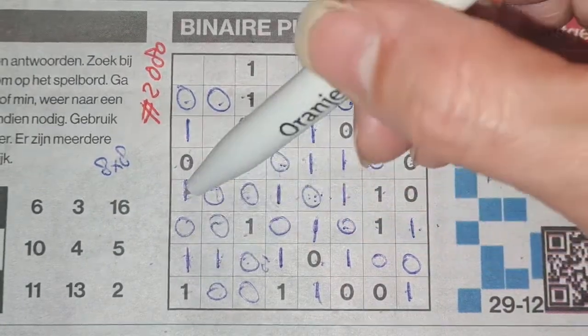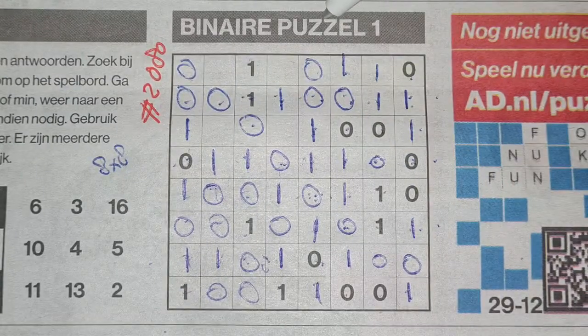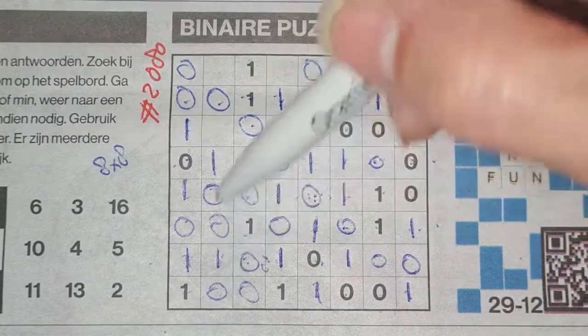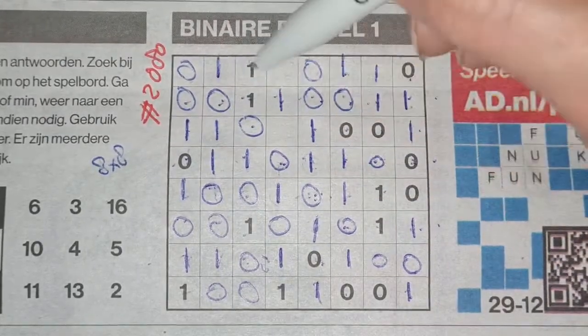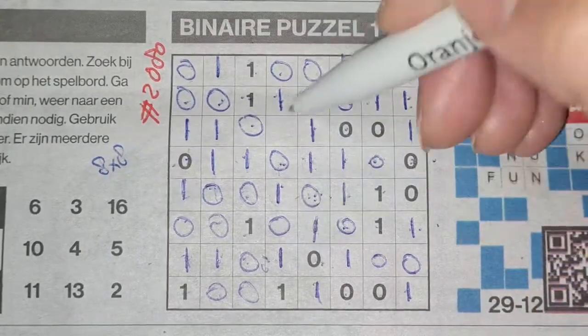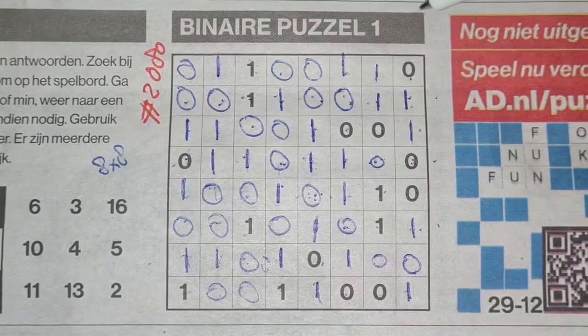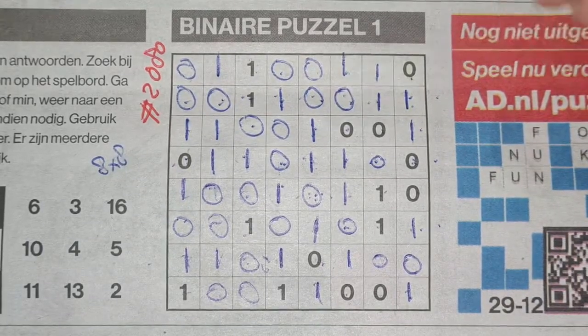1, 2, 3, 4 ones, so the rest are O's. Alright, 1, 2, 3, 4 O's, so the rest are ones. Double one, here no, there no. 1, 2, 3, 4 ones, so the rest are O's. Finished in 4 minutes. Alright, great binary without comparing.